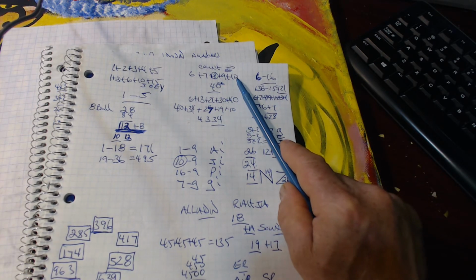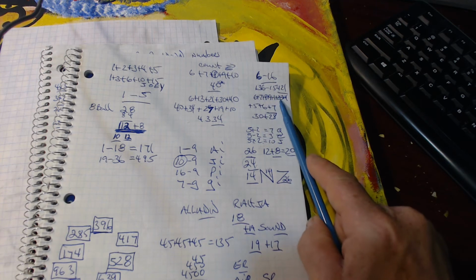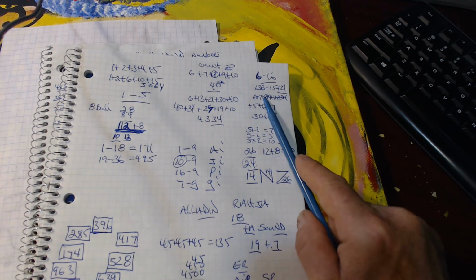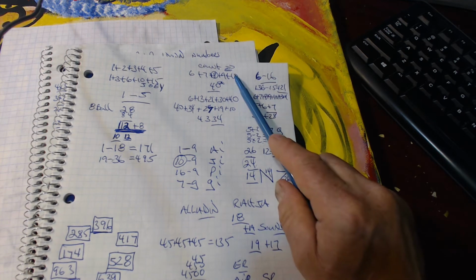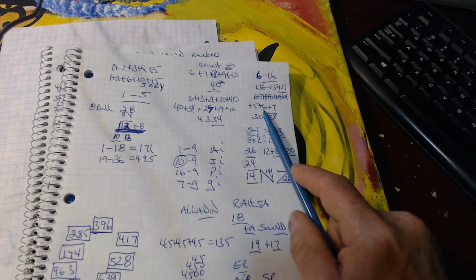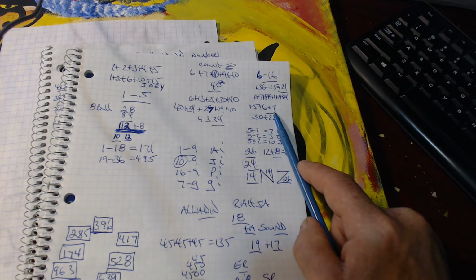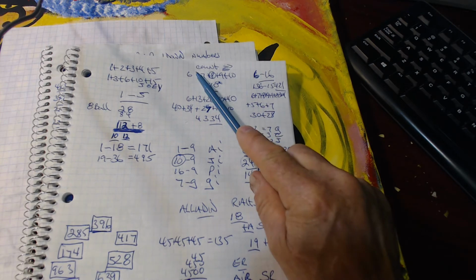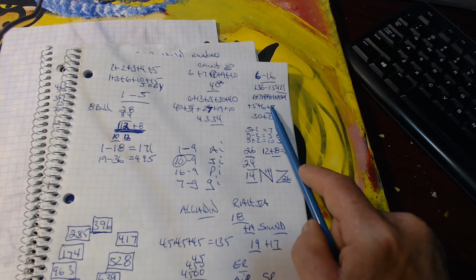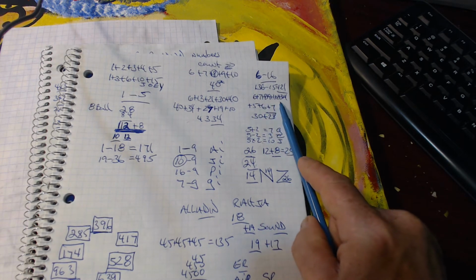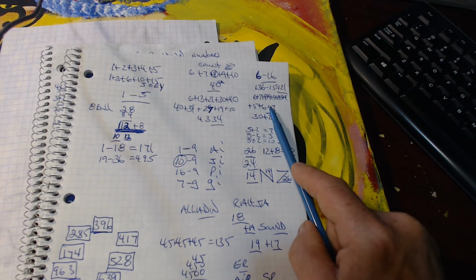Why did I do that? Because all 10s equal 16. Equals 121, 11, 11. 6, 7, 8, 9, 1, 2, 3, 4, 5, 6, 7. 6, 16 equals 7. I will add 6, 7, 8, 9, 1, 2, 3, 4, 5, 6, 7.